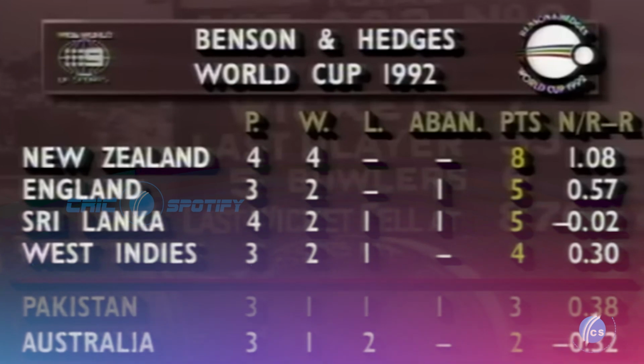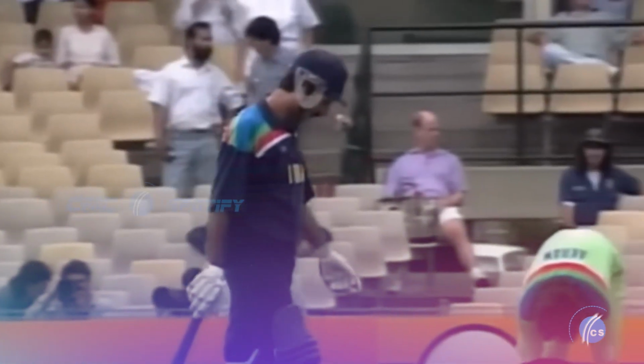Now, the points table in the World Cup of 1992, the top four teams, New Zealand, England, Sri Lanka and West Indies. Pakistan and India, playing today, are in that bottom group of 5 teams, so too the Australians. We join play now with India batting.